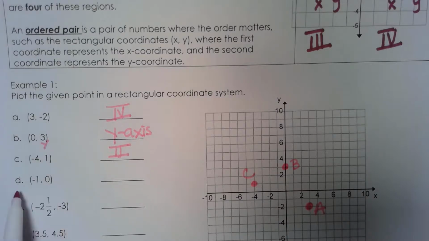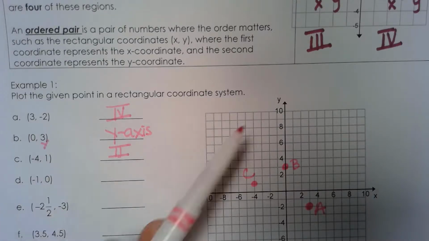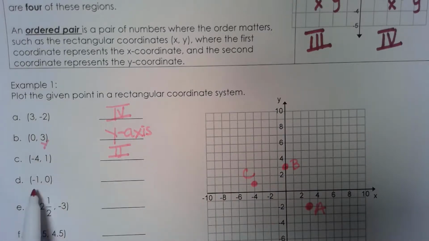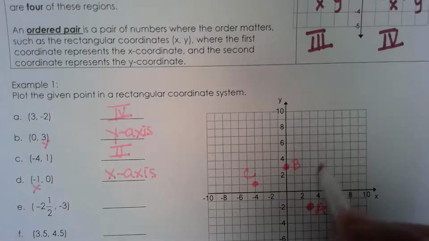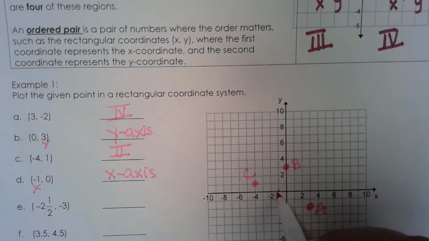Next is (-1, 0). Because we have a 0 as a coordinate, that means our point will lie on either the x or the y axis. And because we're moving on the x coordinate, this point that we're going to plot is going to be on the x axis. Here is (-1, 0).